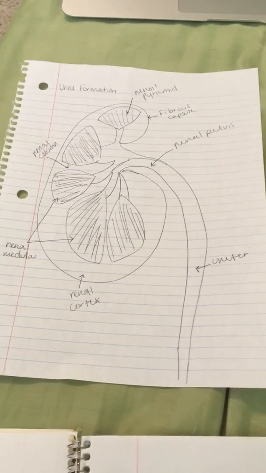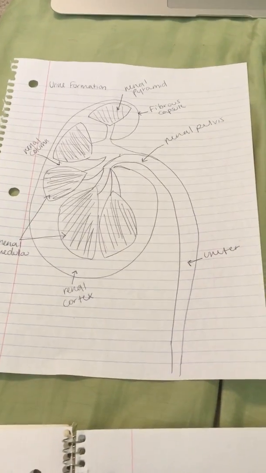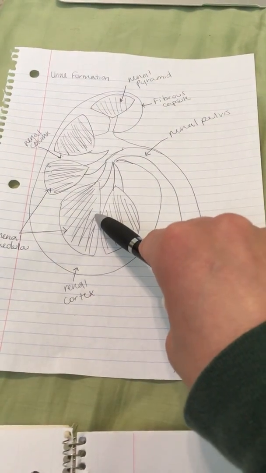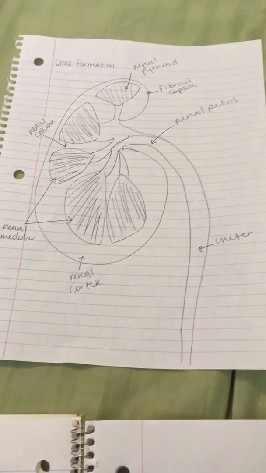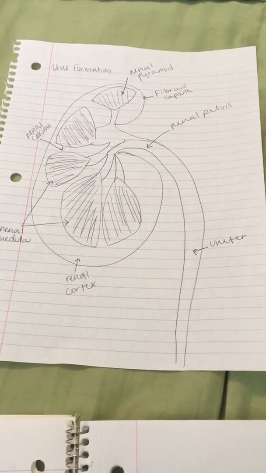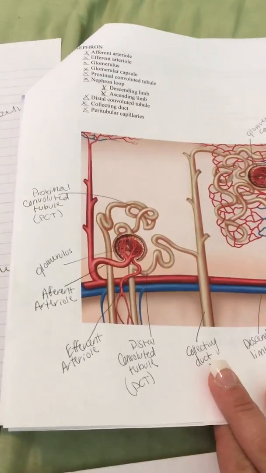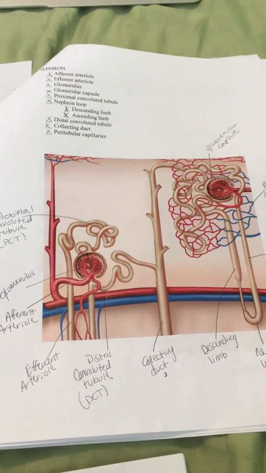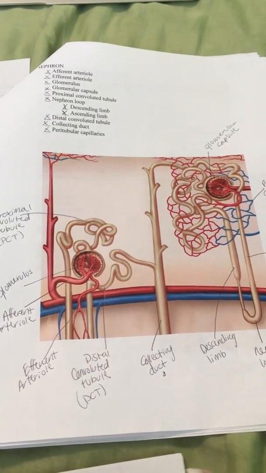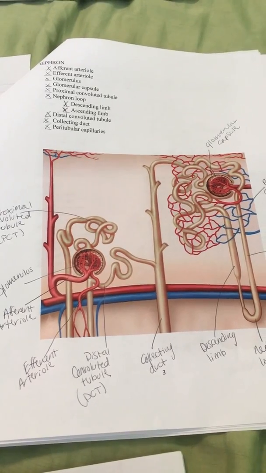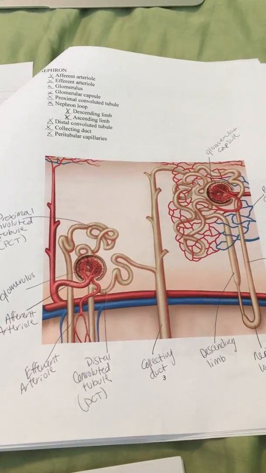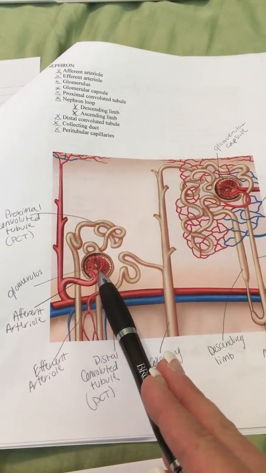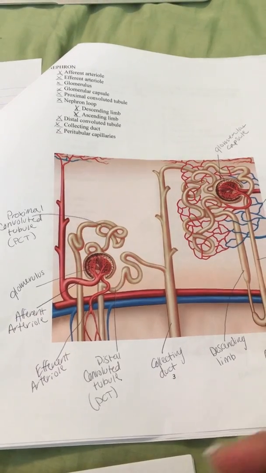So the urine formation process begins in the renal cortex, where we find the nephron, which extends into the renal pyramids. The process begins in the glomerulus, as we come over here. The glomerulus produces glomerular filtrate, called filtration, in which the materials are pushed by blood pressure due to the decrease in size of the afferent arteriole, which is this right here, coming into the glomerulus.